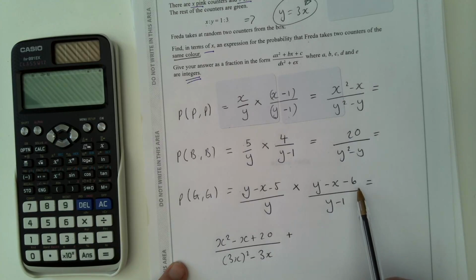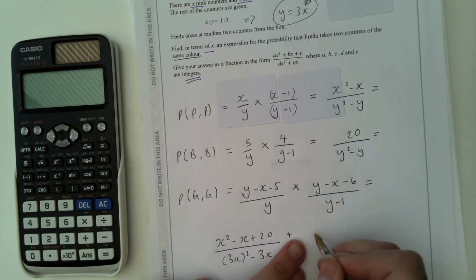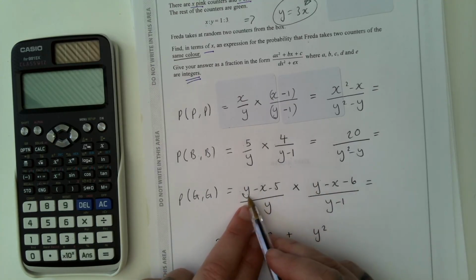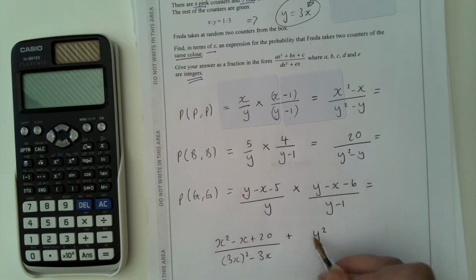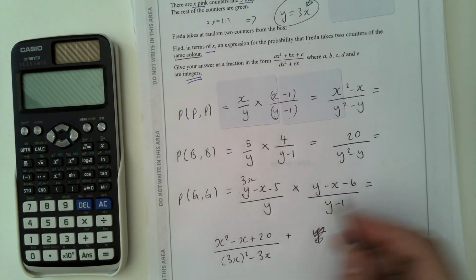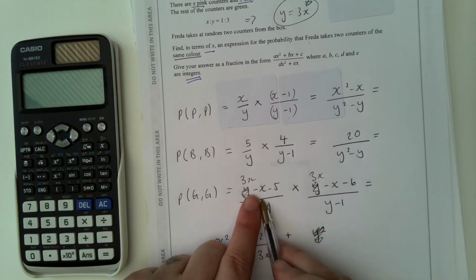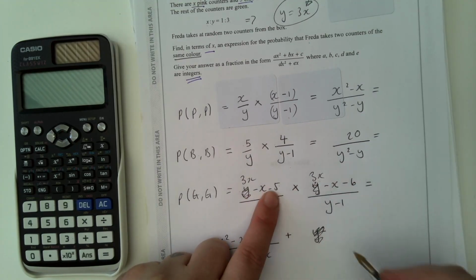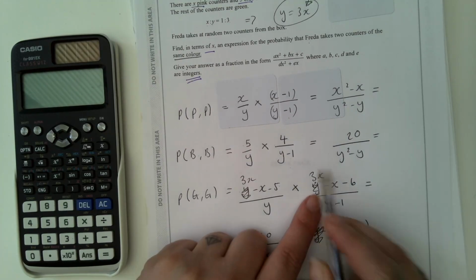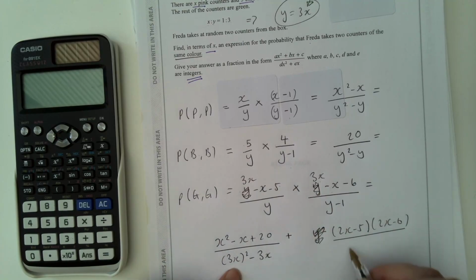Y times y is going to give us y squared. Y times minus x. In fact, let me make this even easier. Y is 3x. Remember that. So we're going to substitute that with 3x. So 3x subtract x is 2x minus 5. So you've got 2x minus 5 and then you've got 2x minus 6. All going to be over this same denominator here.